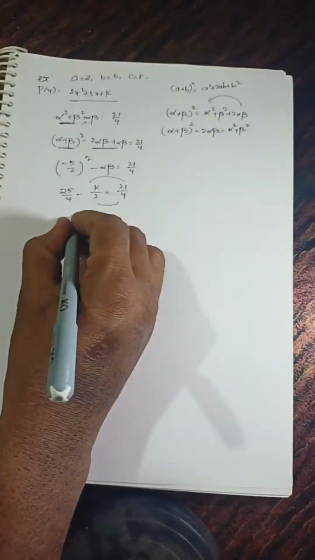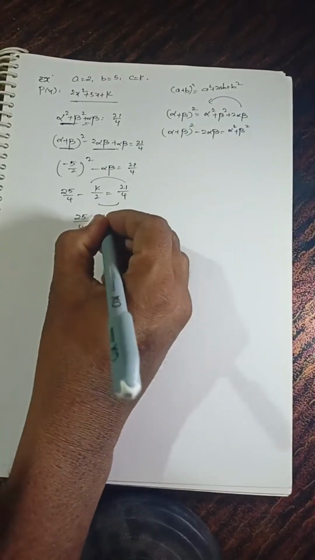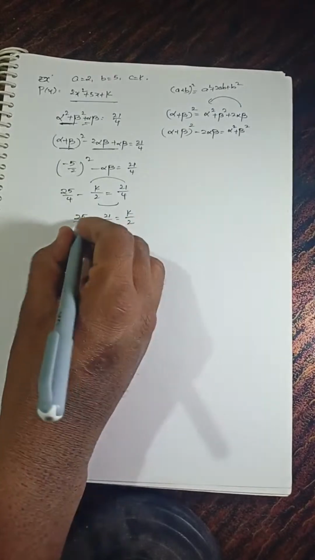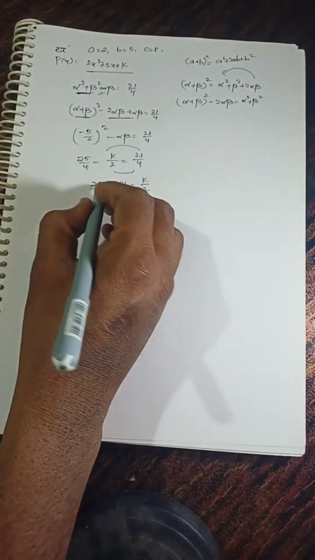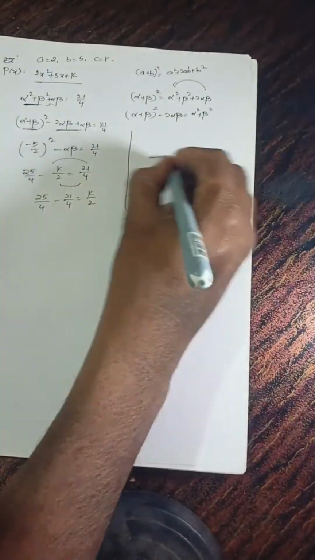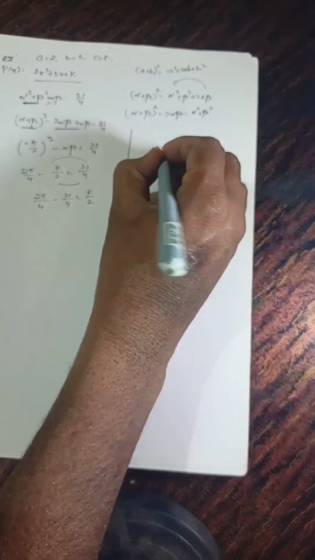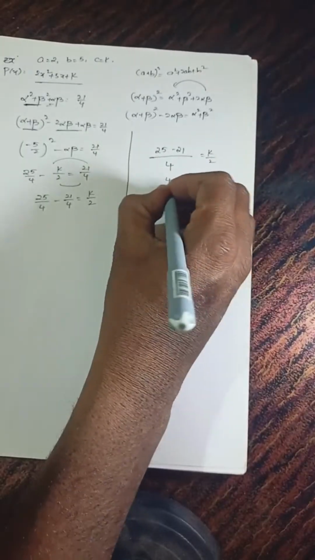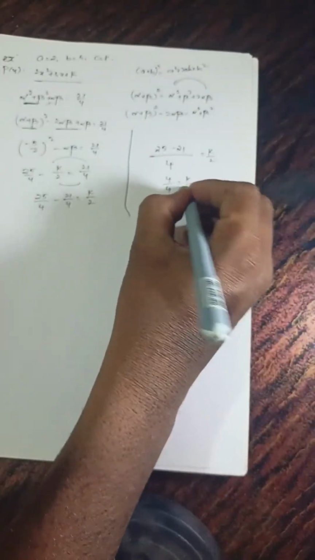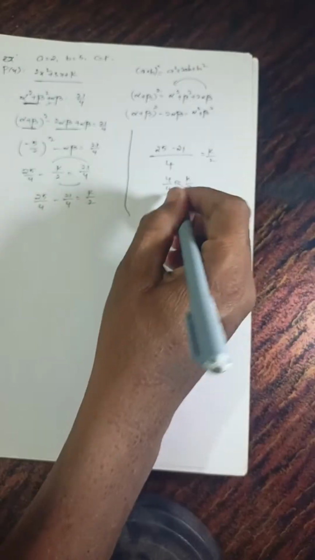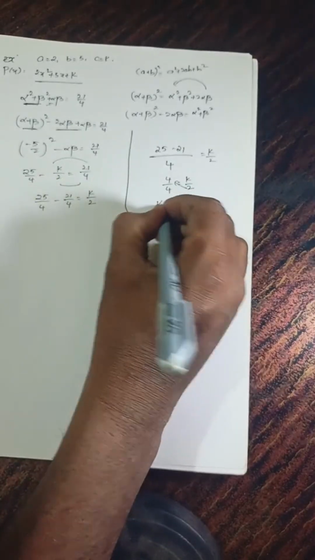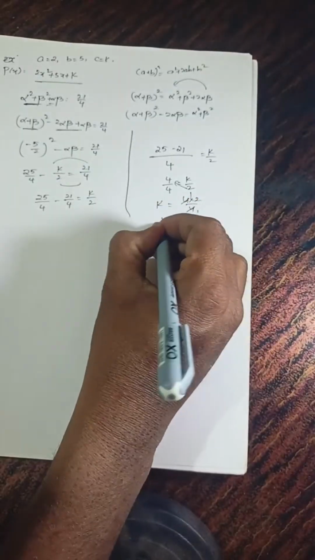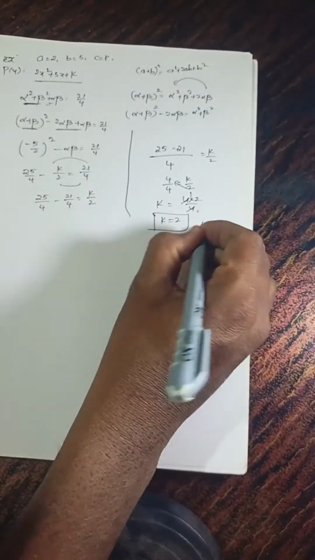Just interchange these two values. 25 by 4 minus 21 by 4 is equals to k by 2. When both the denominators are same, you can write one denominator 4. 25 minus 21 is equals to k by 2. So you are going to get the answer 4 by 4 is equals to k by 2. Take this 2 to the denominator, left hand side numerator. K value you are getting 4 into 2 by 4. 4 one time, 4 one time. So k value you are going to get like this.